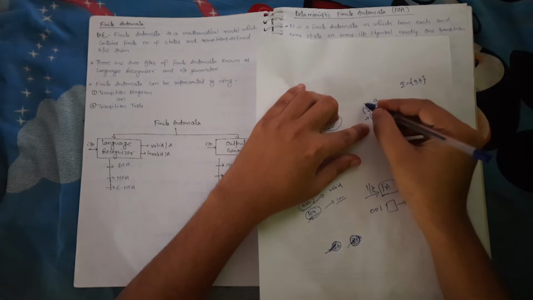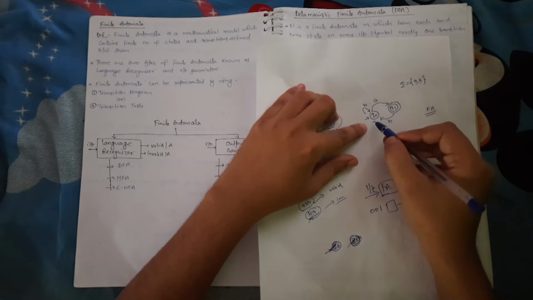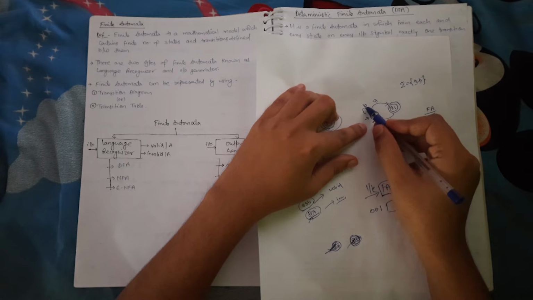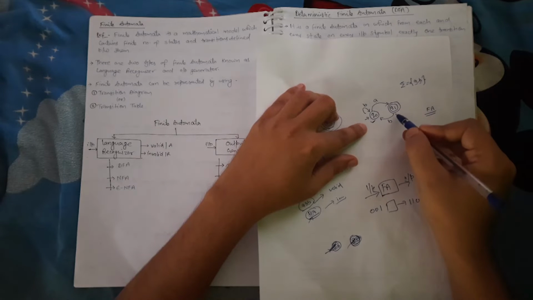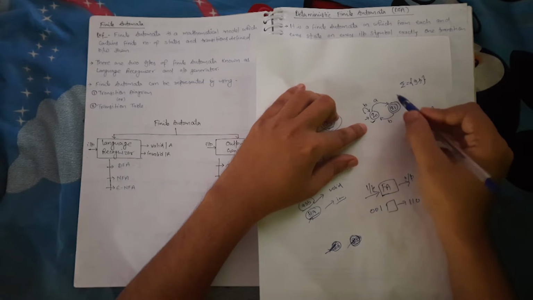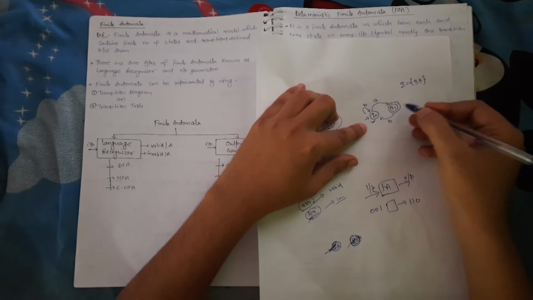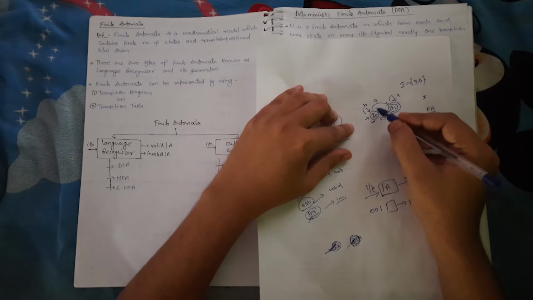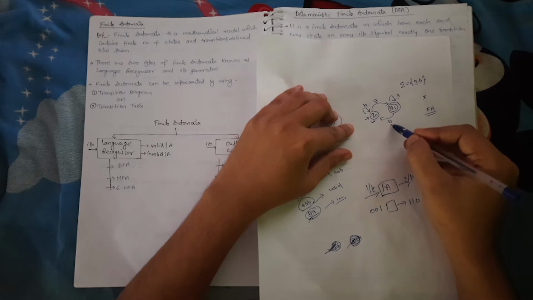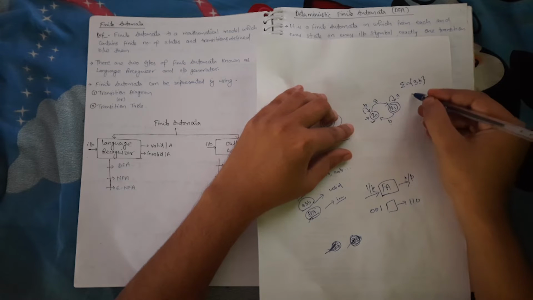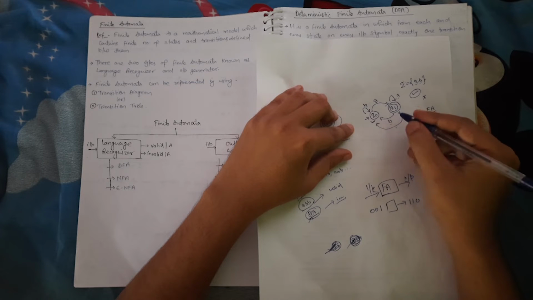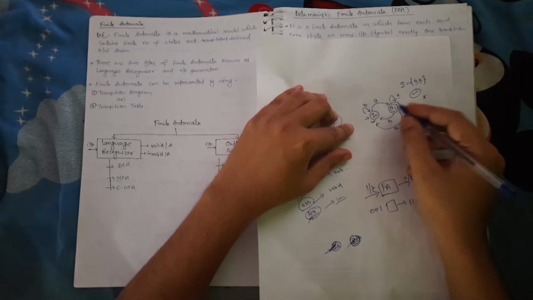Suppose we make one transition on B, so here from this state q0 we have exactly one transition on A, exactly one transition on B, so this is fine. But on q1 we have exactly one transition on B but we don't have any transition on A, so this is again not DFA. Suppose we have A here, so now we can see that we have exactly one A, exactly one B transition on q0, exactly one A and exactly one B transition on q1, so this is now DFA.